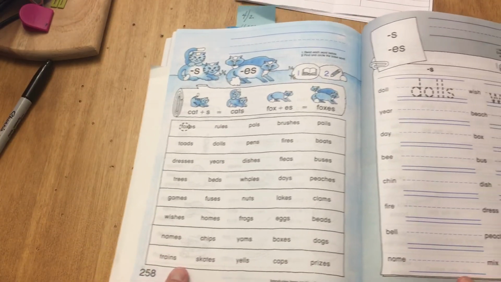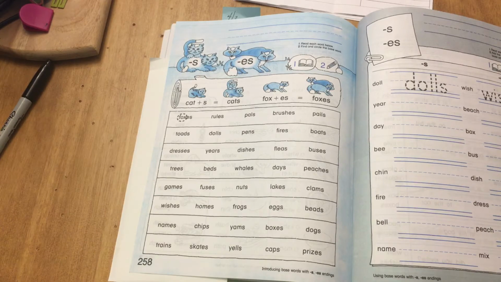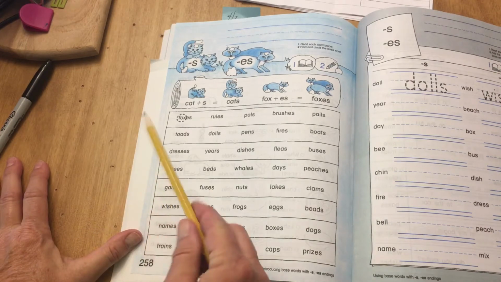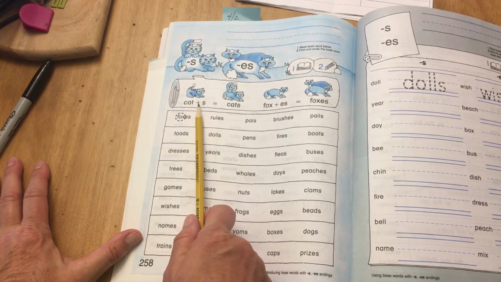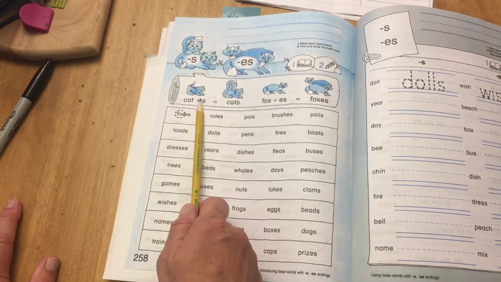All right, on 258, we are adding S or ES. They've added S or ES. And they just want us to circle the original word, the base word. And you've heard that term before. So if you look here, it says cat plus S equals cats. Cat is the base word. So you would circle cat.